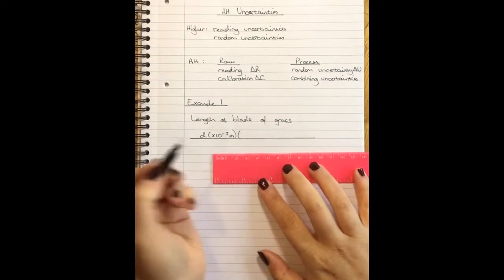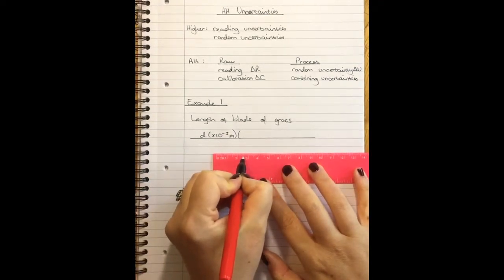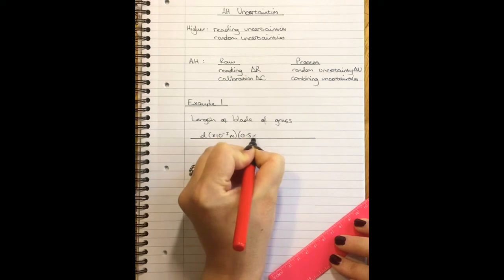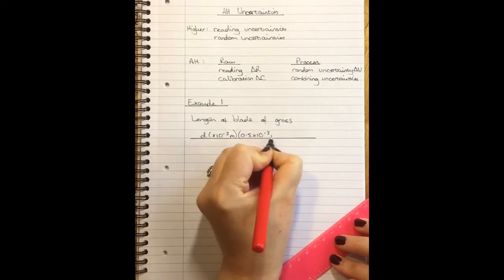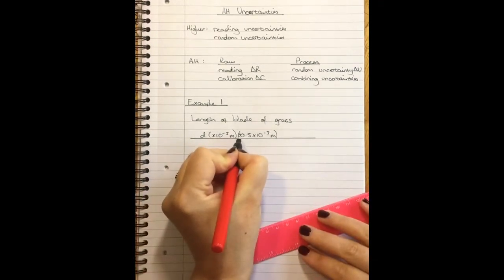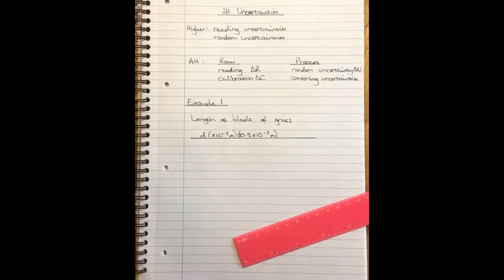So as we know from higher, the reading uncertainty for a ruler is half the smallest division, so that's half a millimetre. Plus or minus 0.5 times 10 to the minus 3 metres. Okay. Now we've also got something else here, which is a calibration uncertainty. We're going to think about that just at the end.